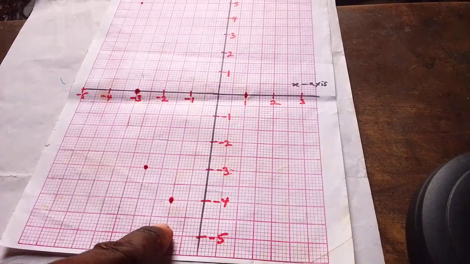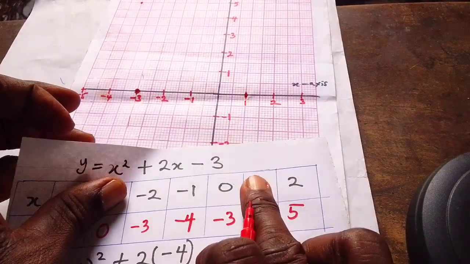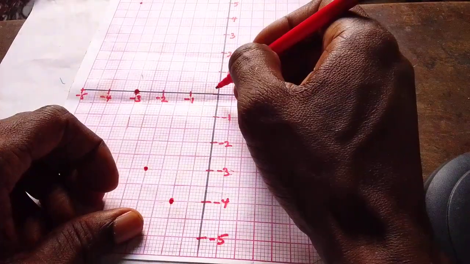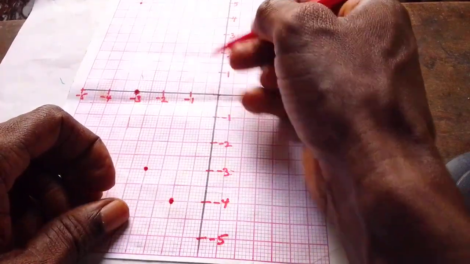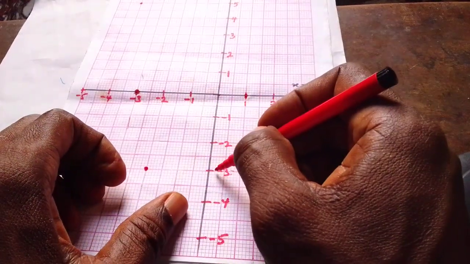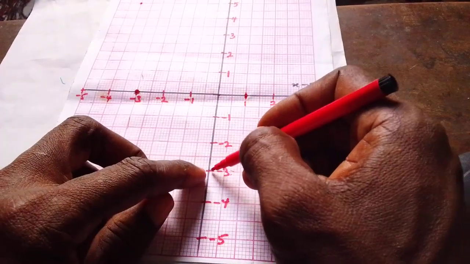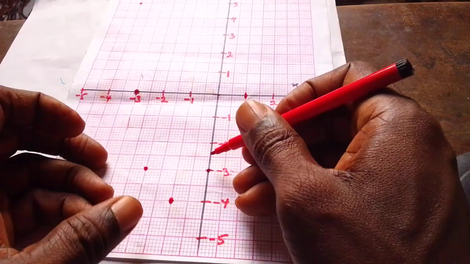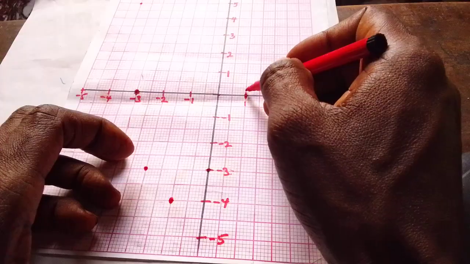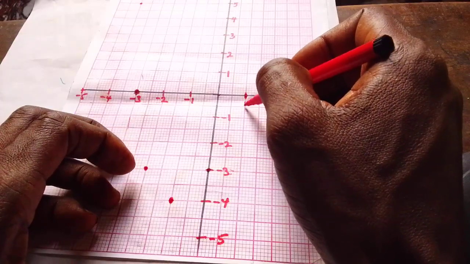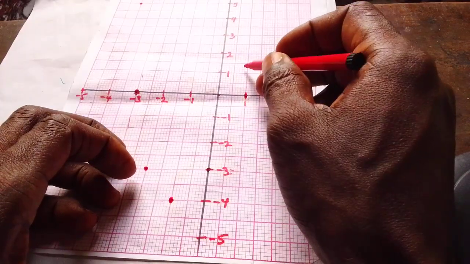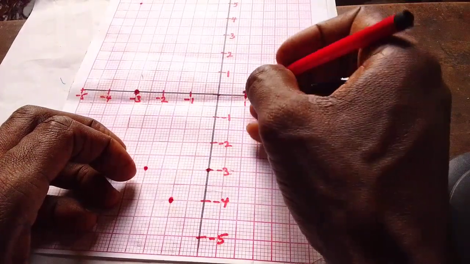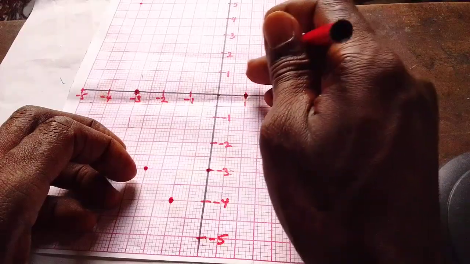When x is 0, y is minus 3. X will be 0 on this line, which falls on the line we have drawn here. Y is minus 3 on this line. So both of them will meet here. Then when x is 1, y is 0. Realize that the line for x is 1, y is 0 is on this horizontal axis. So both of them will meet at this point. We are going to mark it.